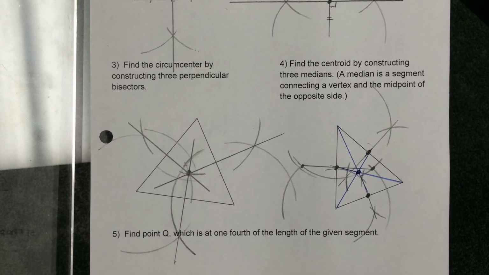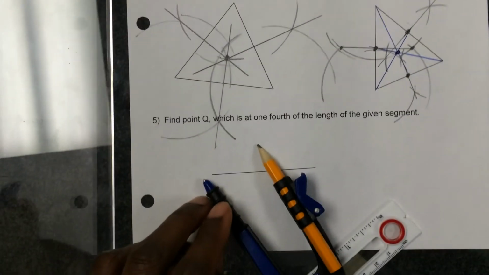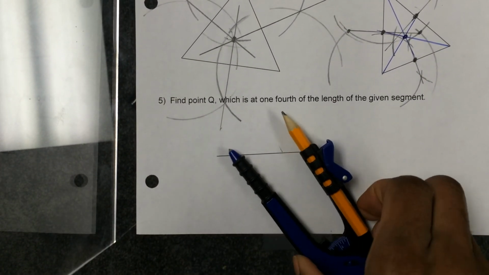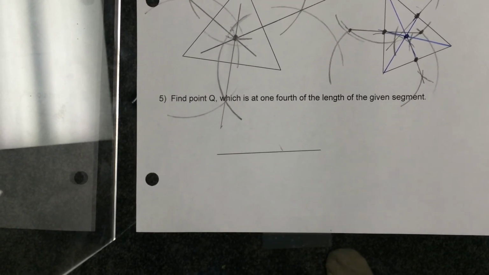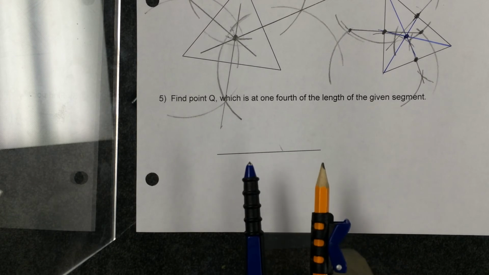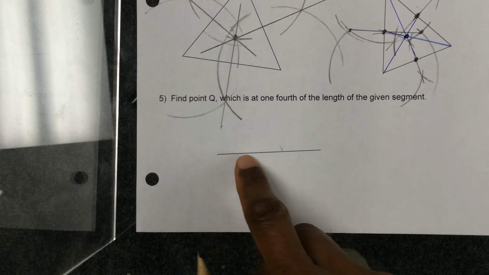If I want to find that midpoint, once again, I need to be bigger than half. Oh, you can't see this, can you? Haha. We're supposed to be finding point Q, which is 1/4 the length of this segment. So it's going to be around here somewhere.